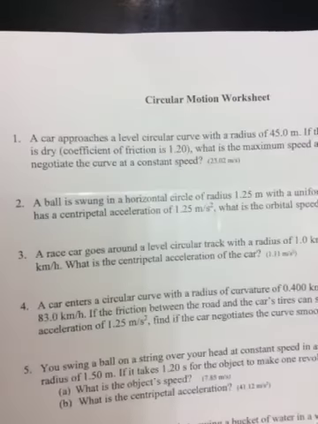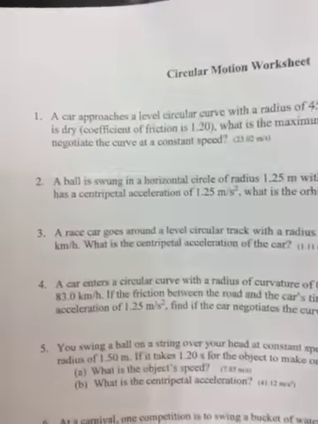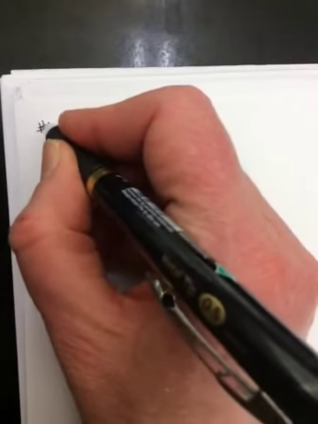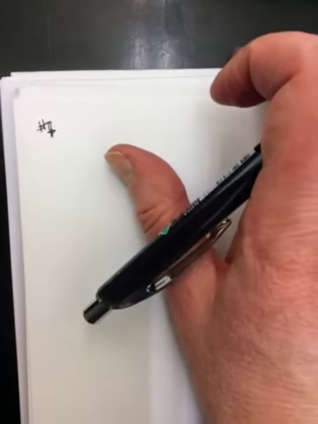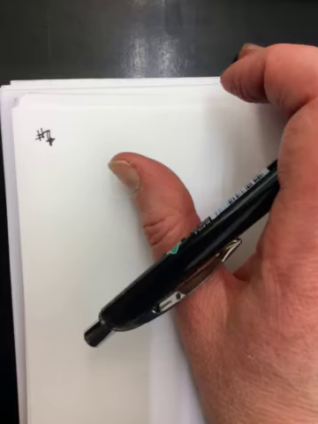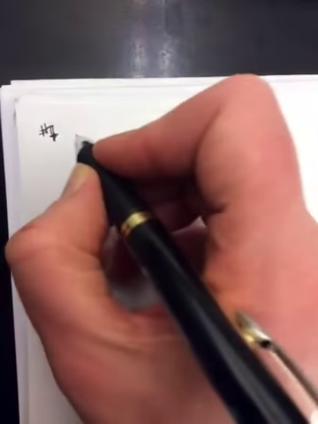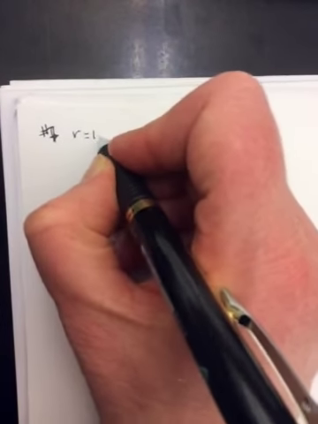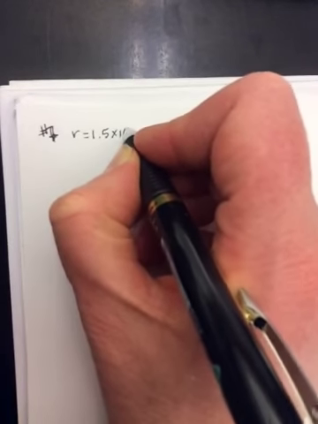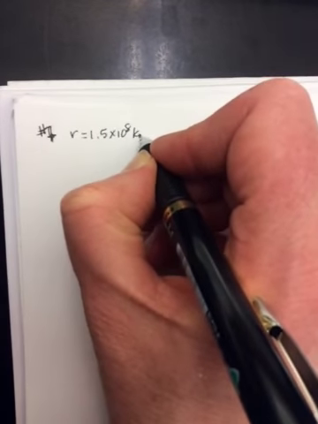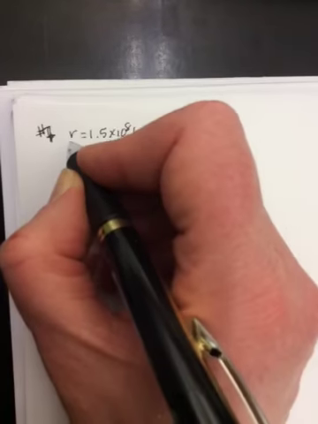So back on your circular motion worksheet, I asked you to do numbers 7 to 10. Just ignore the fact that I have number 6 here, because it was really 7. Number 7, the Earth revolves around the Sun in a nearly circular orbit. Its average distance from the Sun, so it's telling us the radius, is 1.5 times 10 to the 8th kilometers, so it'll be 10 to the 11th meters.